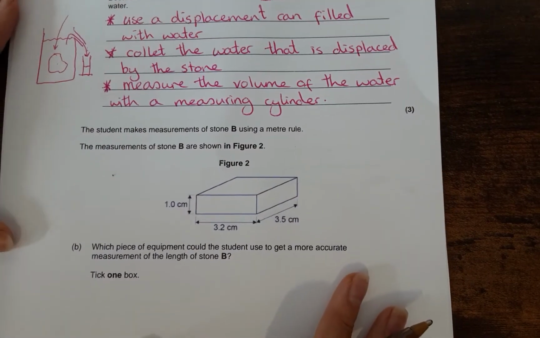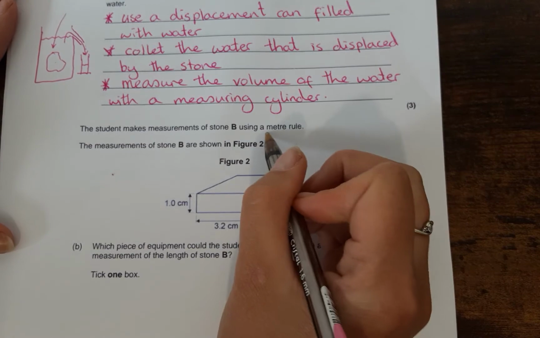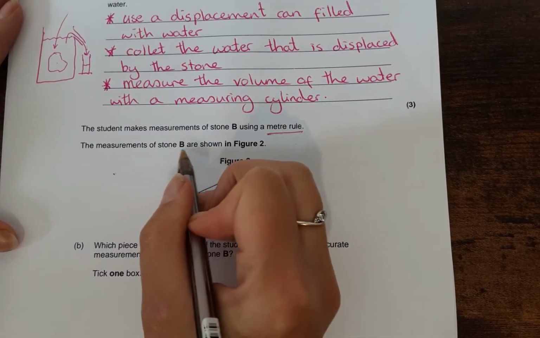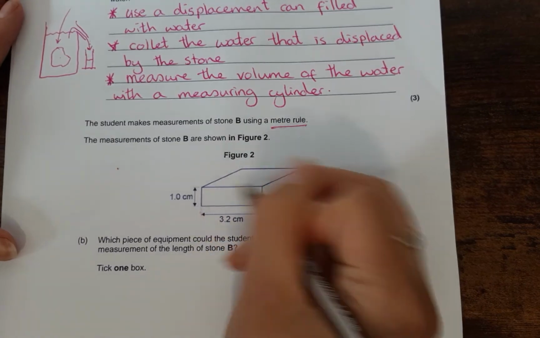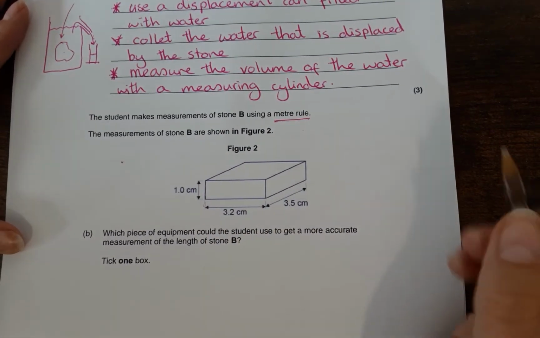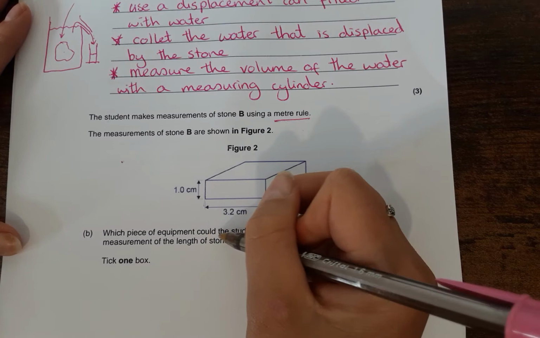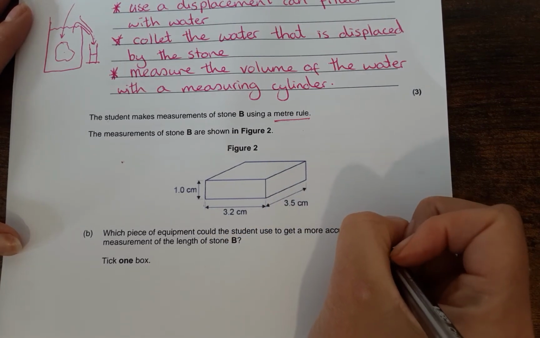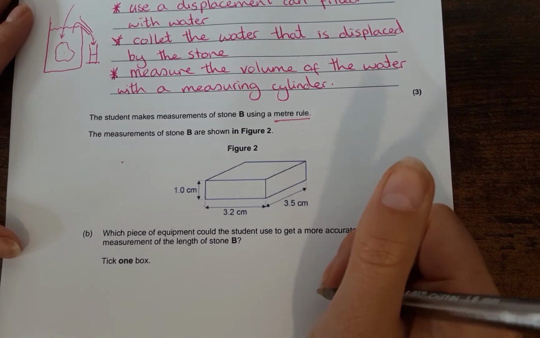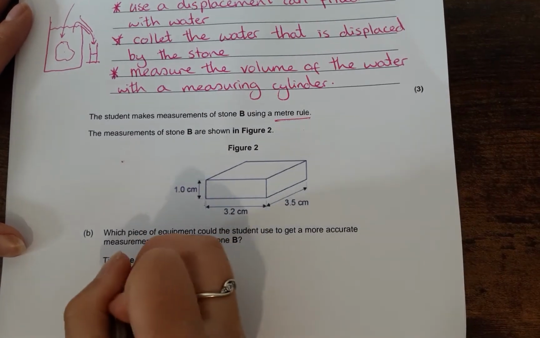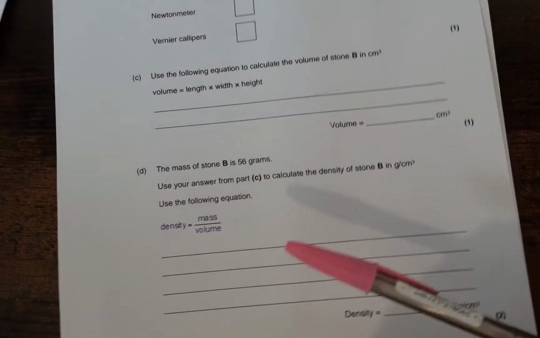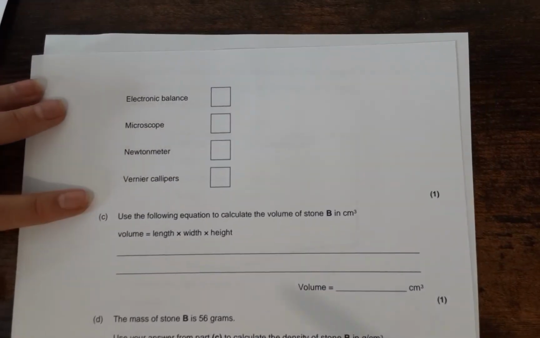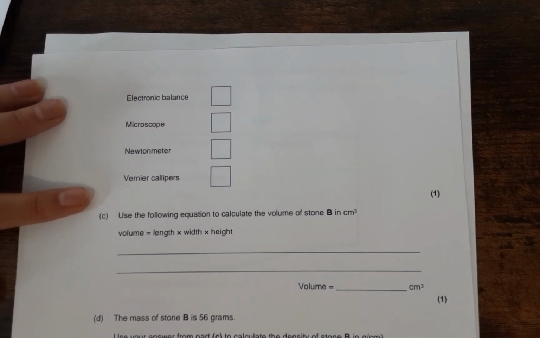The student makes measurements of stone B using a meter rule. The measurements of stone B are shown in figure 2. So we've got the dimensions of this regular shaped object. Which piece of equipment could the student use to get more accurate measurements of the length of stone B? We're ticking 1 box, so make sure you choose 1, not more than 1. Electric balance, microscope, Newton meter or vernier calipers.